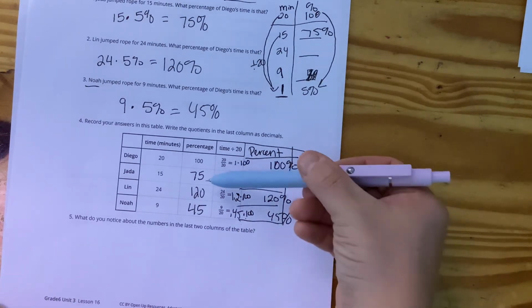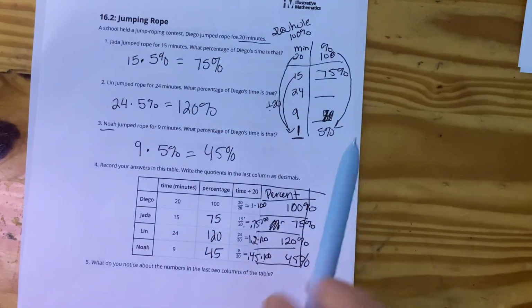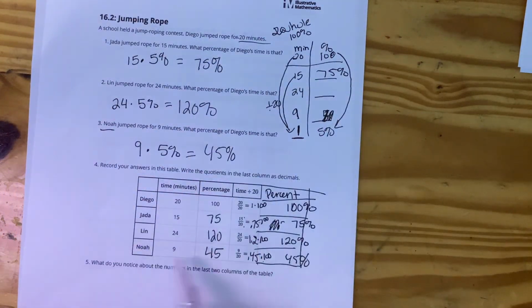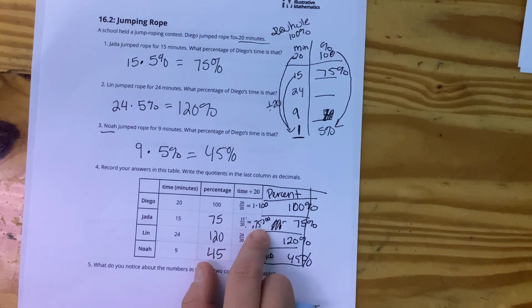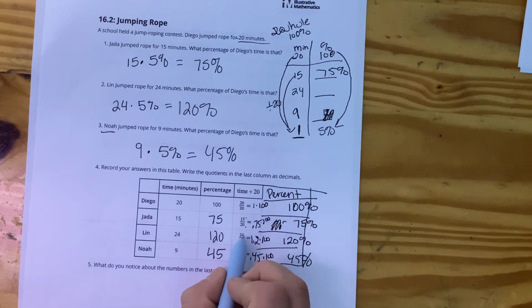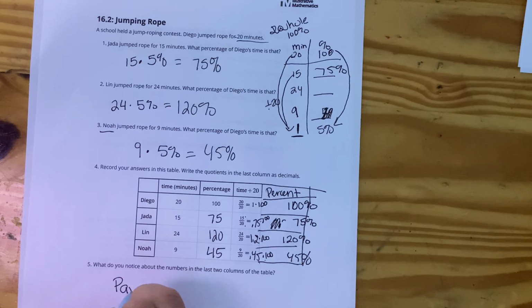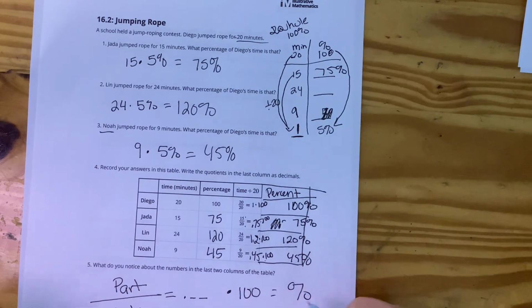So what do we notice here that is happening? We could solve like this using a table, or just like before when we figured out a pattern in an algorithm, there is an algorithm here. We take our part divided by our whole, and it would give us a decimal, times 100 gives us our percent. Even if our part is bigger, that's okay, because it is okay to have over 100%. So we have part over whole equals a decimal, times 100 would give me my percent.